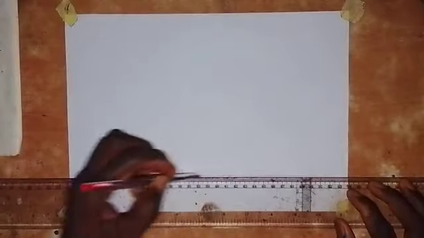And then we are going to start by drawing a horizontal line here. So this horizontal line will represent the ground line. So we are going to write GL here. So for the ground line, this is the first line that we are to draw. So the ground line, so we have this now.